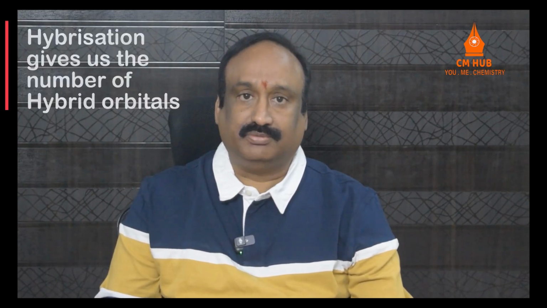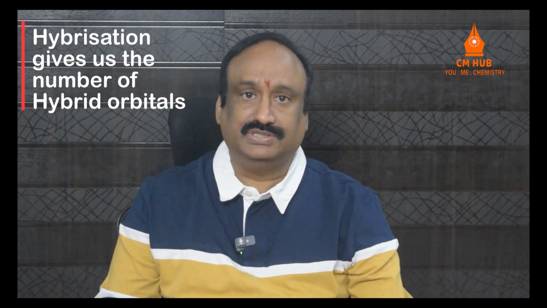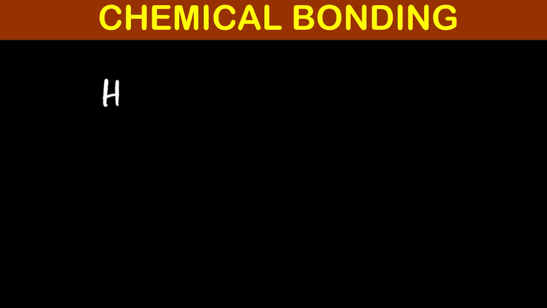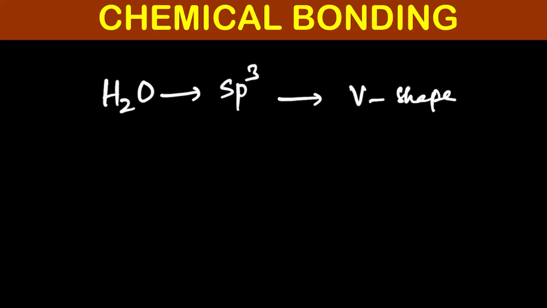If you are perfect with VSEPR concepts, you don't even require hybridization, because hybridization might tell you the number of orbitals involved, but it may not give you the exact shape. It might give you the geometry but not the shape. For example, let us take H2O. The central atom oxygen is sp3 hybridized. We expect the shape to be tetrahedral because sp3 hybridization is a tetrahedral hybridization. But the observed shape of the water molecule is V shape.